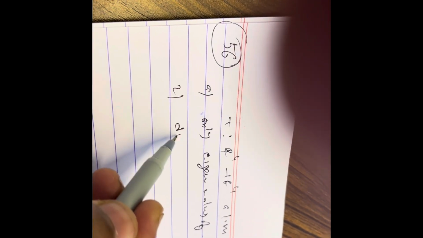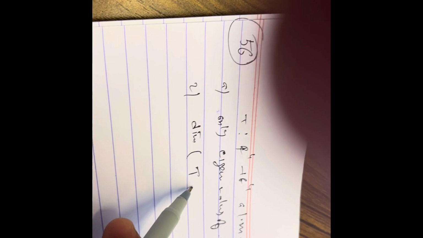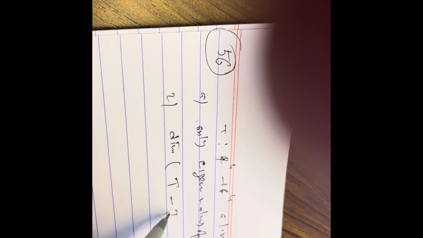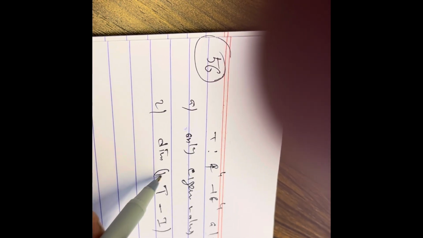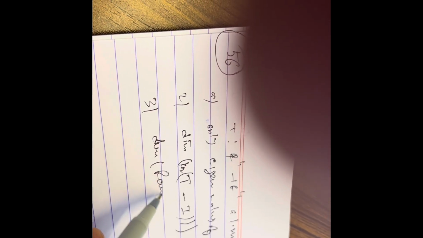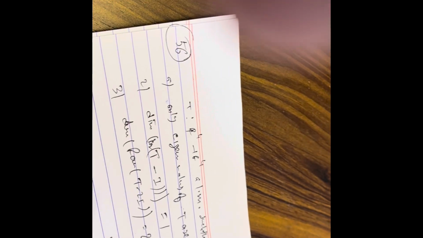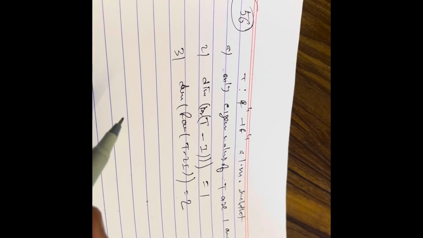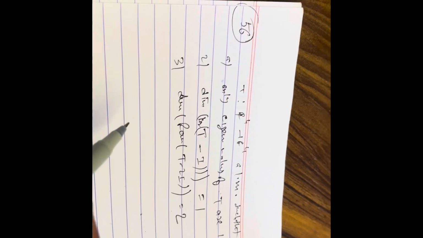Second, the dimension of the kernel of T minus I is 1. And third, the dimension of the range of T minus 2I is 2. Now let us analyze these, and what we have to do is find the Jordan form of T. That is, what are the possible Jordan forms of T. This is the question we have to answer.